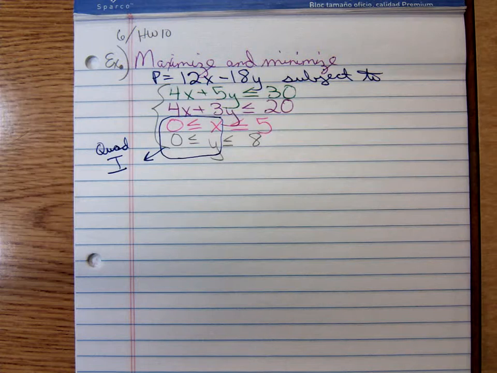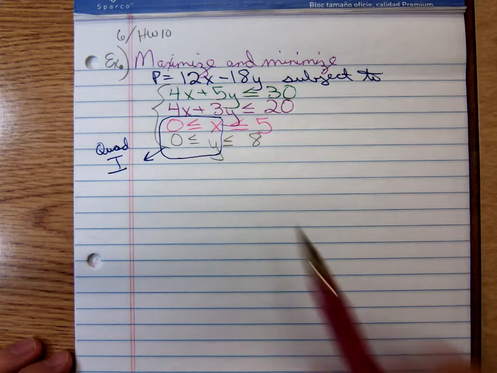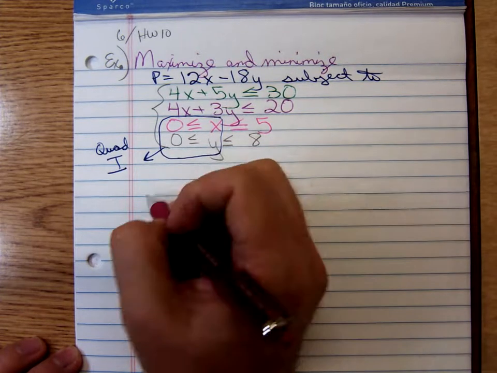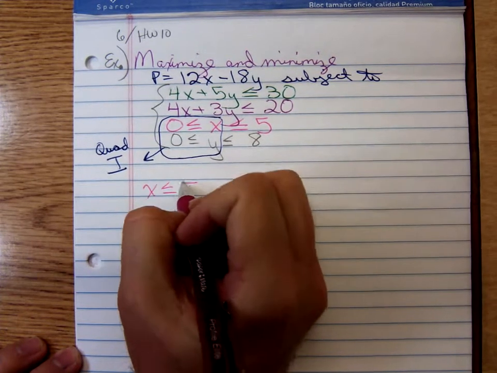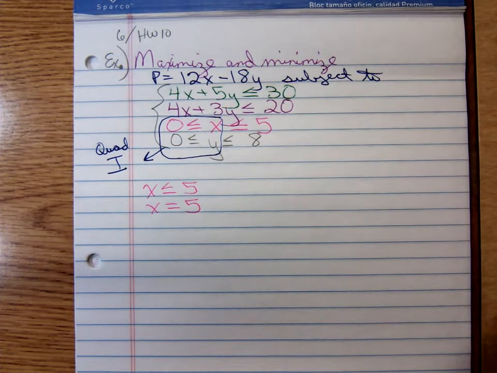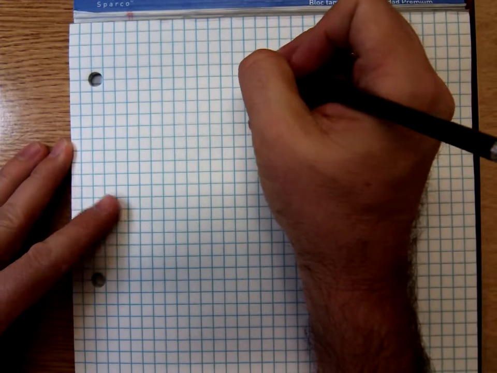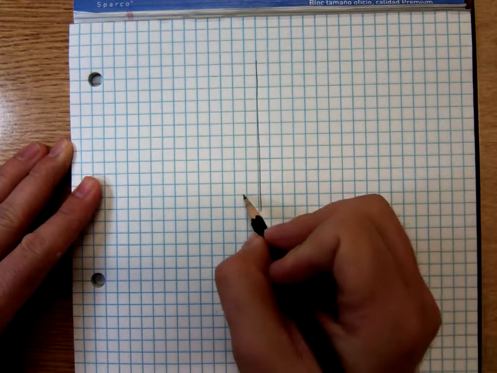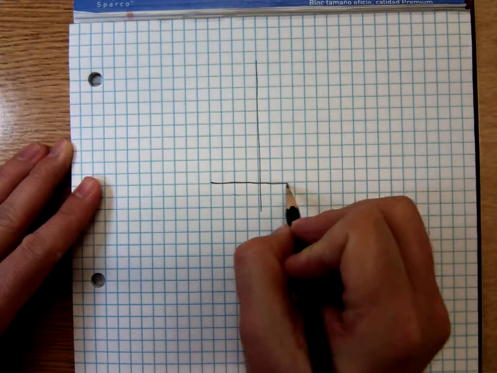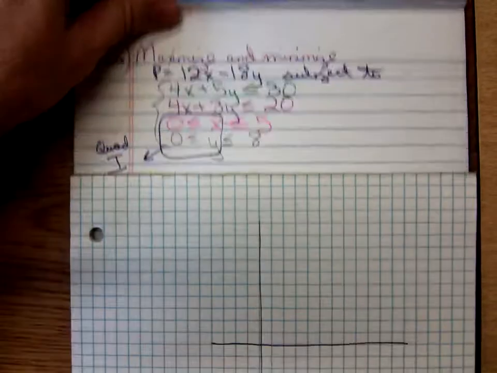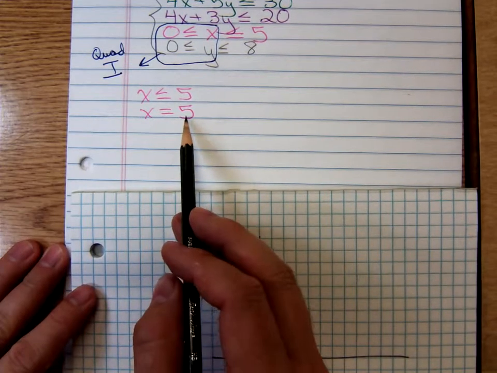The inequality involving x, I'm going to deal with that one first. X less than or equal to 5. We have to graph the boundary line x equals 5. So here's my graph paper. We have to graph the line x equals 5.